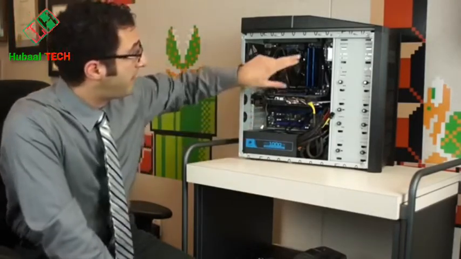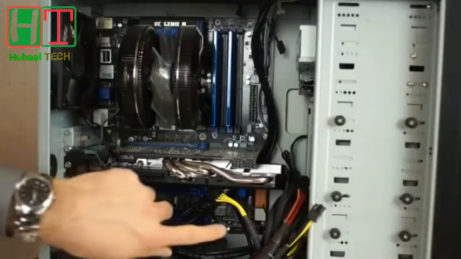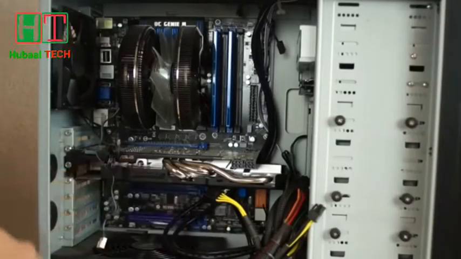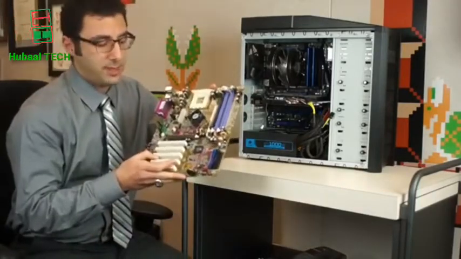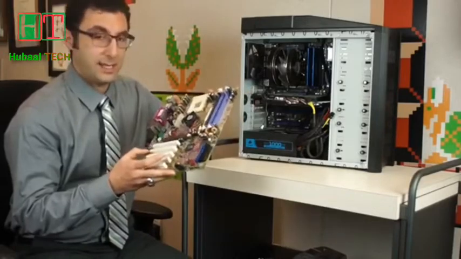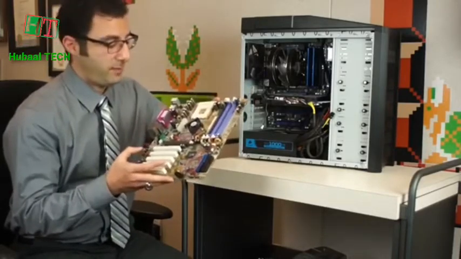The next thing we'll talk about is the system board, or the motherboard. The motherboard can be found in the very back, and you can see everything's kind of connected on top of it. I have another example for you to see here. This one's a little old, so some of the slots and things like that are outdated, but you can get the general information from it.